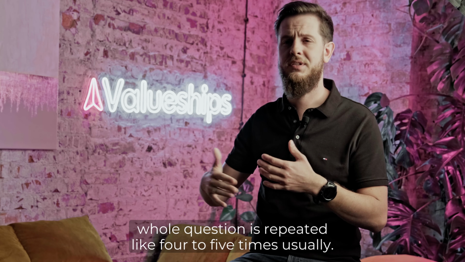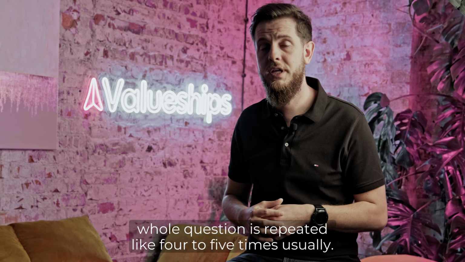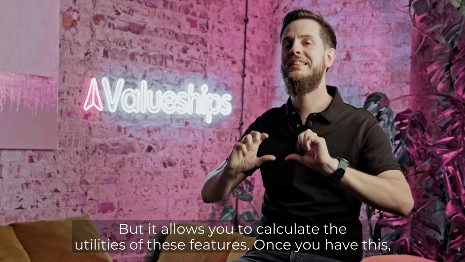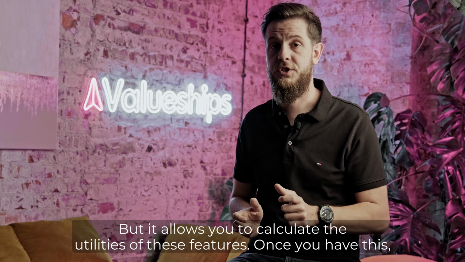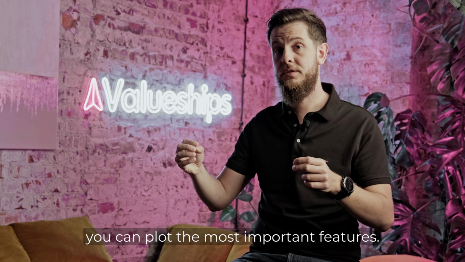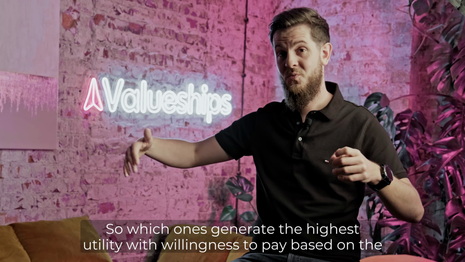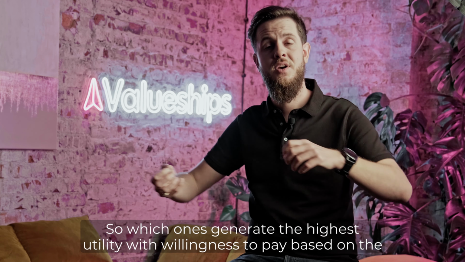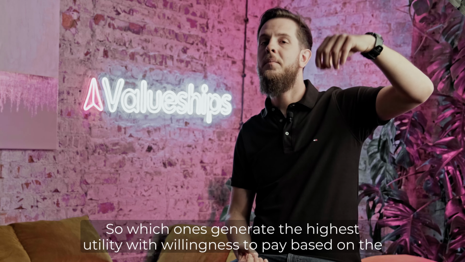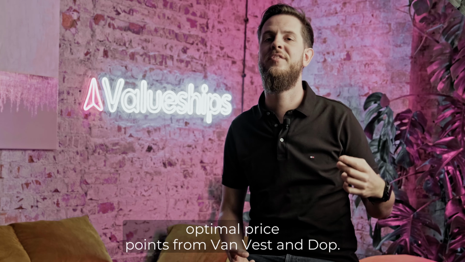The whole question is repeated like 4 to 5 times usually, but it allows you to calculate the utilities of these features. Once you have this, you can plot the most important features, right? So which ones generate the highest utility with willingness to pay based on the optimal price points from Van Westendorp.